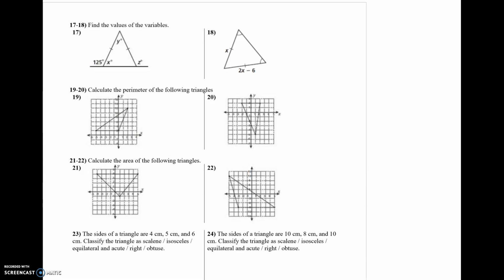All right, in questions 17 through 18, we are finding the values of the variables. So in number 17, well, both of these actually, we have isosceles triangles. And so remember when we have isosceles triangles, they have two congruent sides and two congruent angles. So when I start number 17, this linear pair jumps out at me.